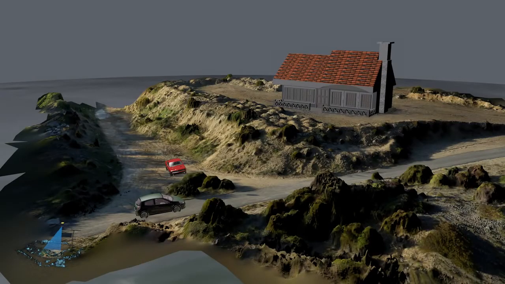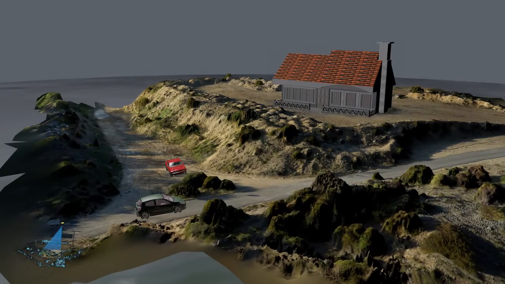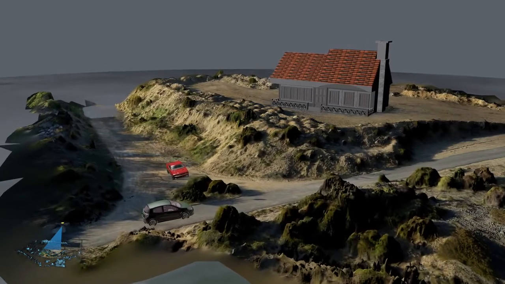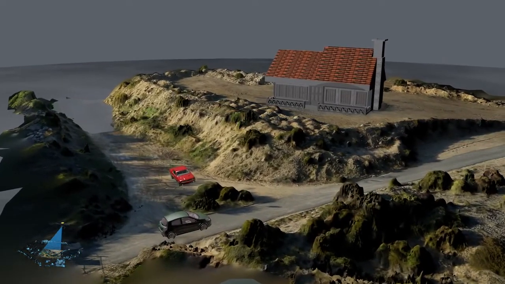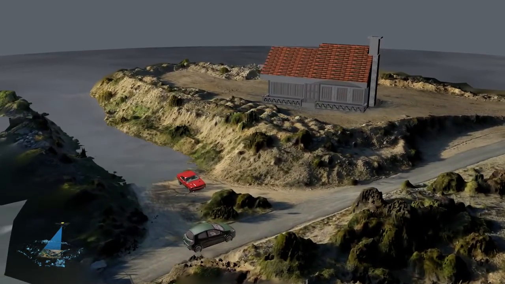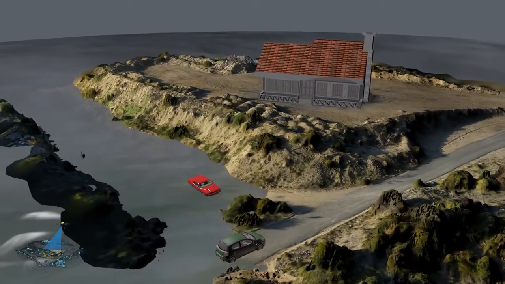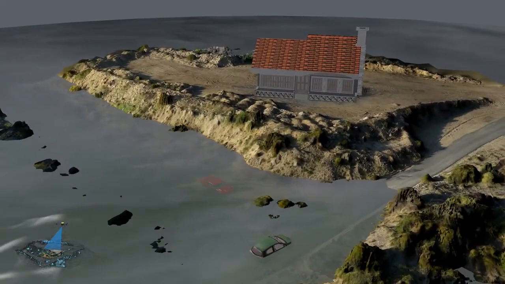We're now going to add an increasing sea level to the scene. As we raise the water, we can immediately start to see which areas are affected first. This model can be imported into a number of different simulation software to provide all kinds of data analysis. It's an accurate representation of the scene after all.